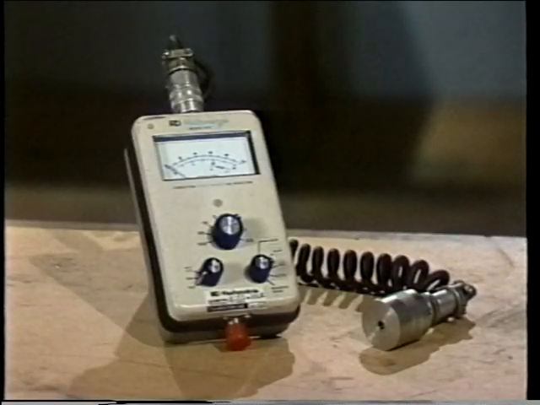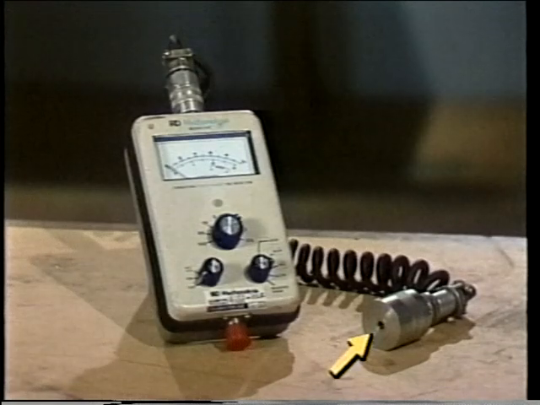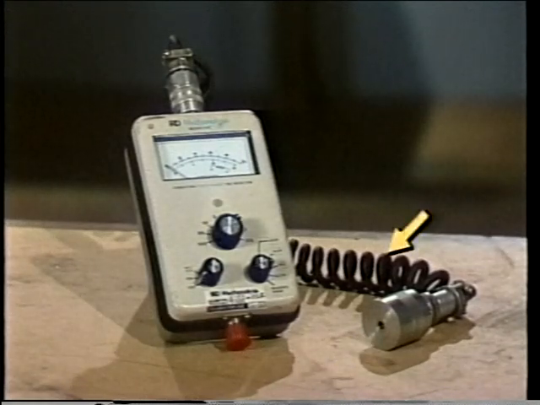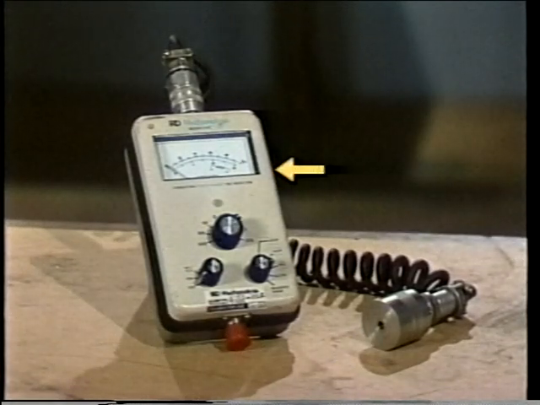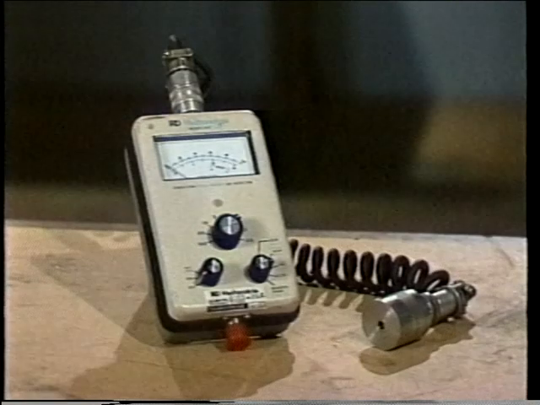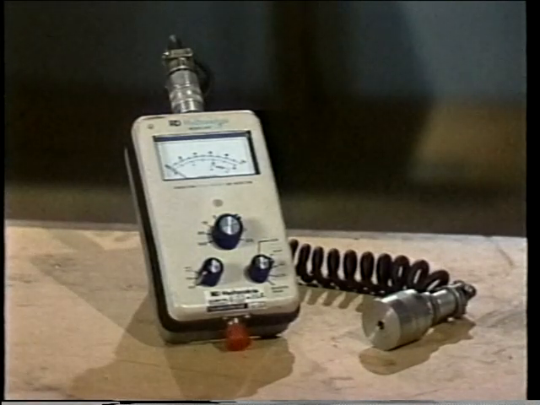Here's a typical vibration meter. It consists of 3 basic parts: a pickup, like we saw earlier, a connecting cable, and an instrument, which houses the electronic components that convert the pickup signal to a meter reading. This particular unit is battery operated and provides overall vibration readings for displacement, velocity, or acceleration. As you can see, it has a meter and several control switches.